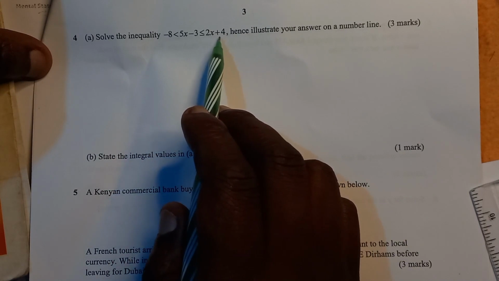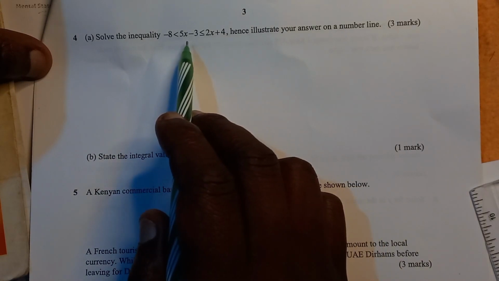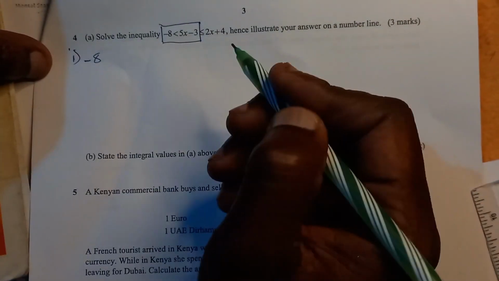So we shall extract two inequalities from this combined inequality. The first one, you're going to extract it from this point up to that point. So that will be the first inequality: -8 < 5x - 3.